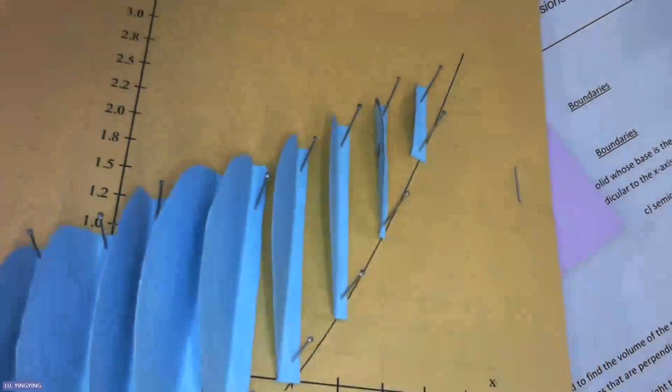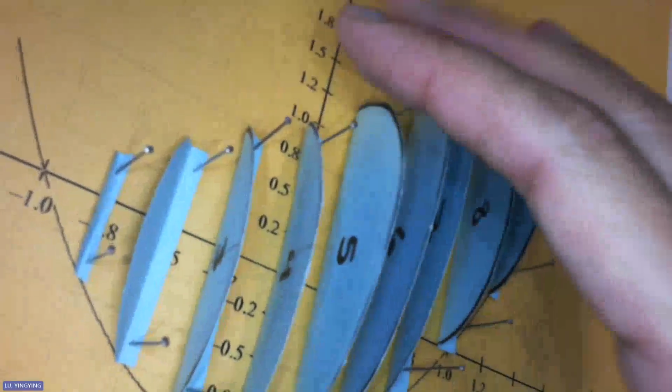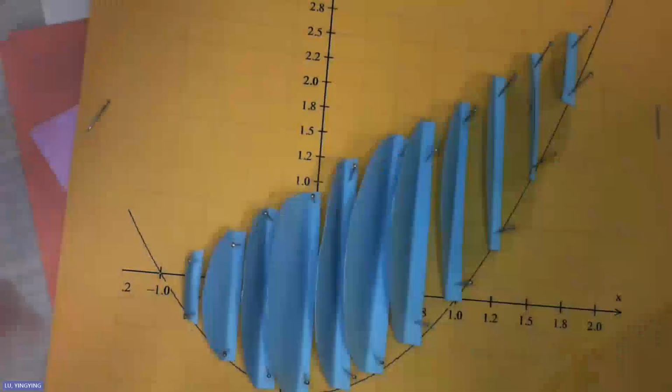You take the integral from A to B, and then of what? Basically, when you think about adding all of this up, our idea about volume is adding every single square up.